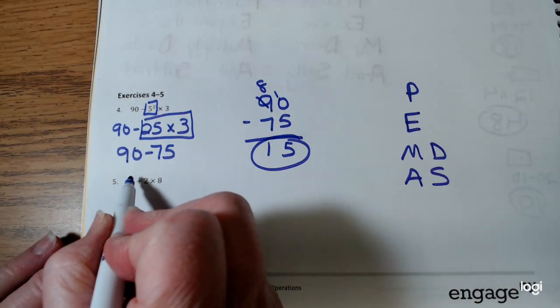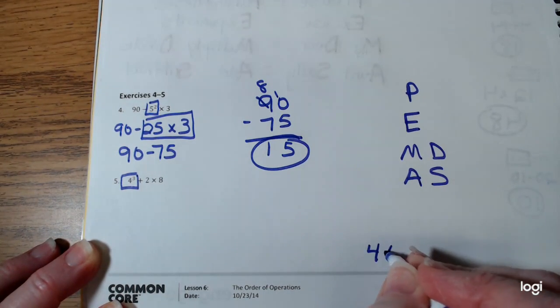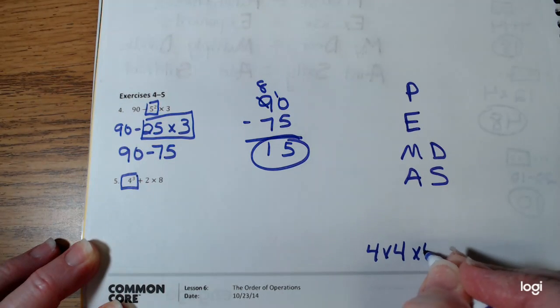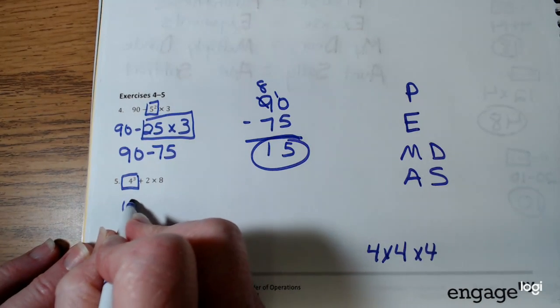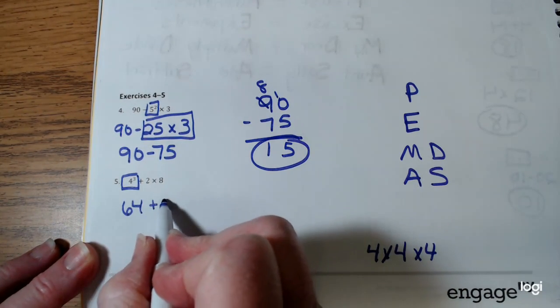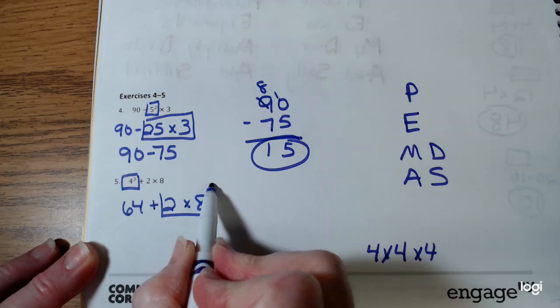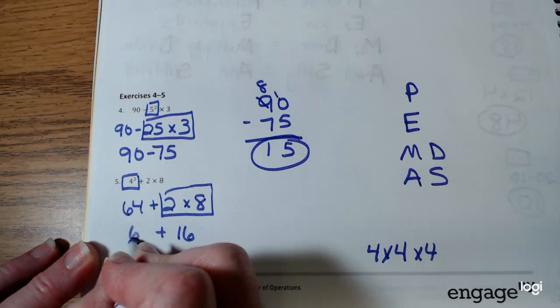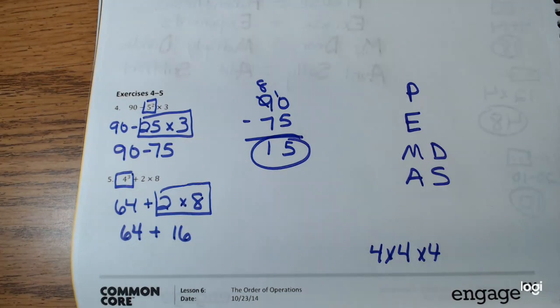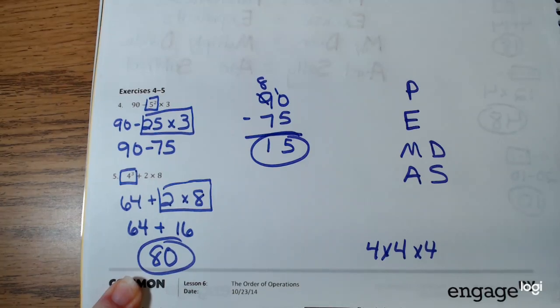Okay, well, let's see if you did it right. You had to do your exponents first. I hope you guys all remembered that means 4 times 4 times 4, which happens to equal 64. Copy everything else down. Hopefully then you guys knew that the next problem you had to do was multiplying. 8 times 2 is 16. Copy everything down. And the last thing you had to do was add these two together. And if you added those two together, your final answer is 80.